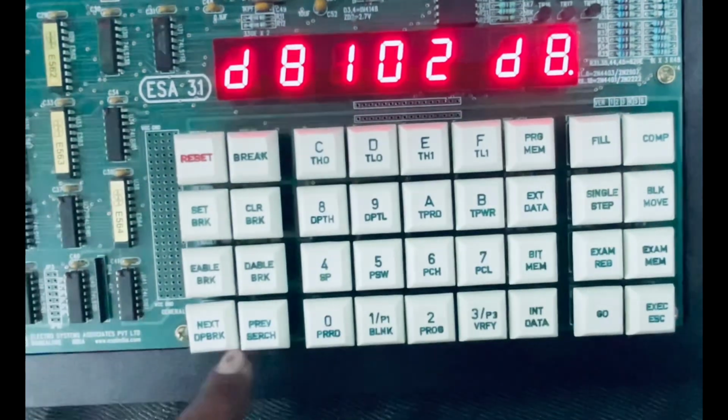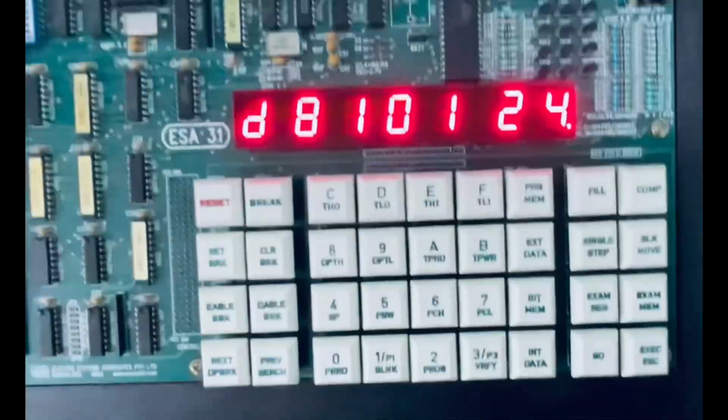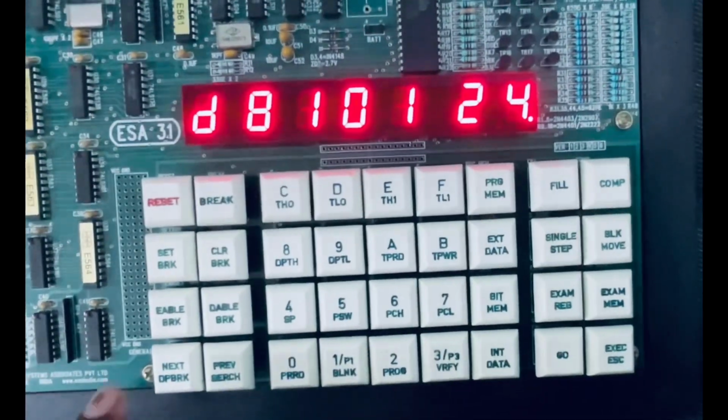Now this D8 is the hexadecimal equivalent of the cube of 6, and 24 is the hexadecimal equivalent of the square of 6.